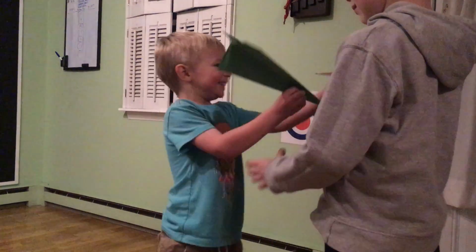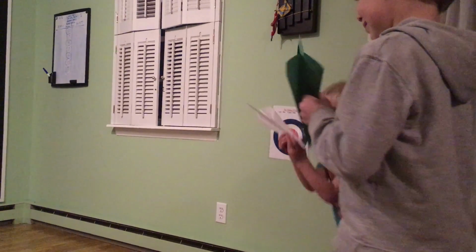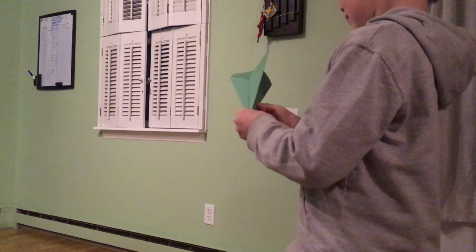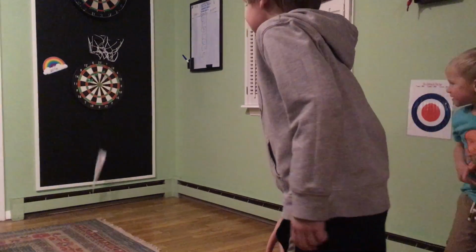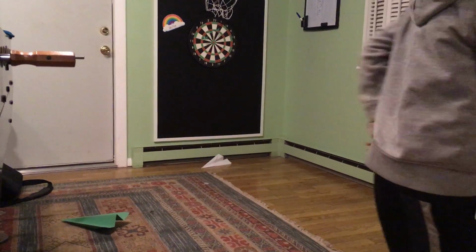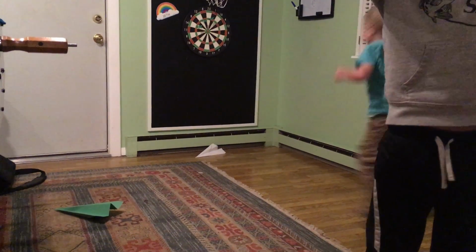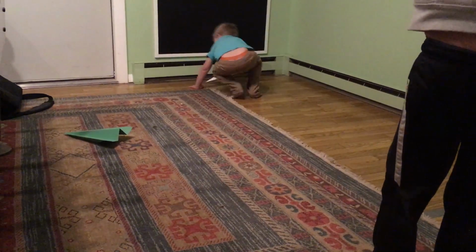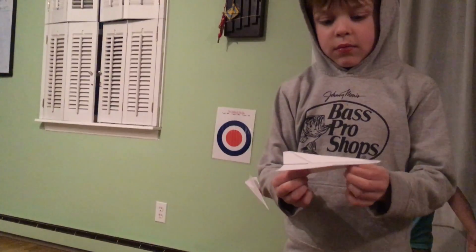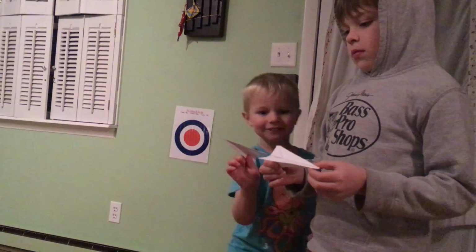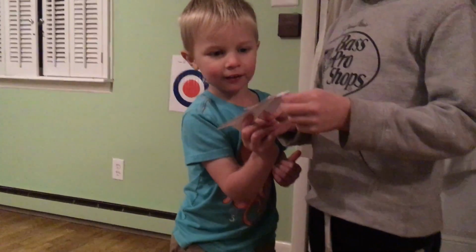All right, could you trade planes and we'll make a new guess? This time Willie has the large green one and Amos has the large white one. On your marks, get set, go! The white one went all the way to the wall and the green one only made it about halfway. This time, both boys have small white planes. They're extremely similar.